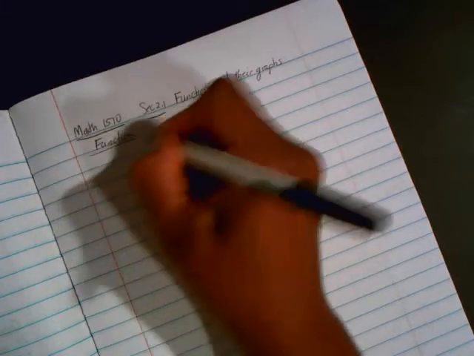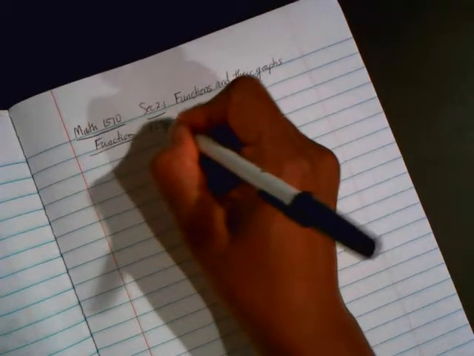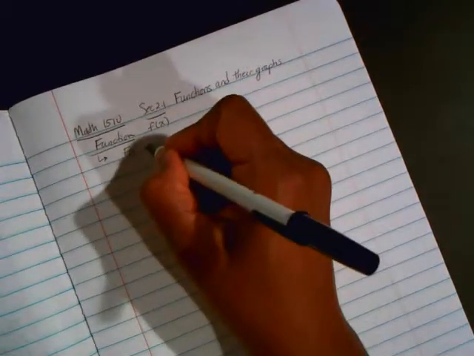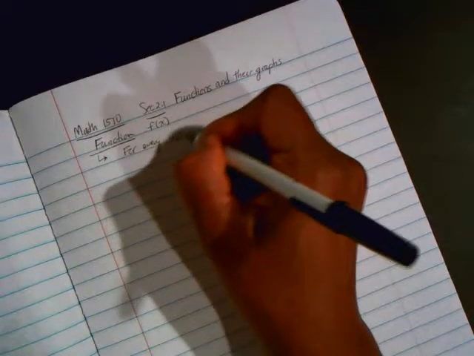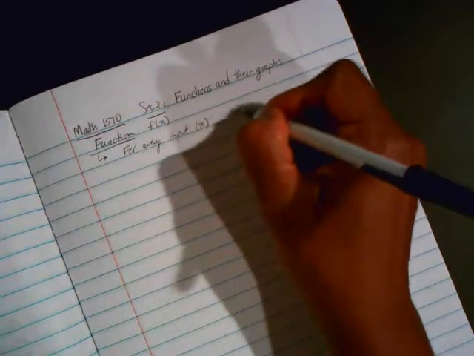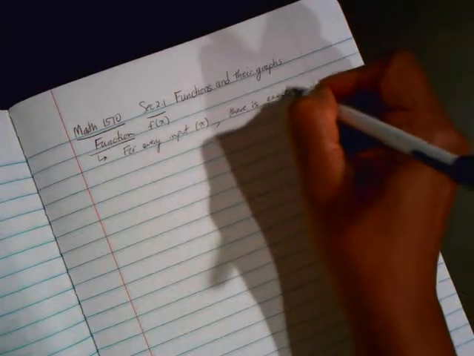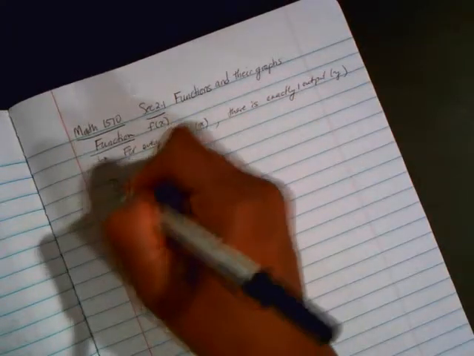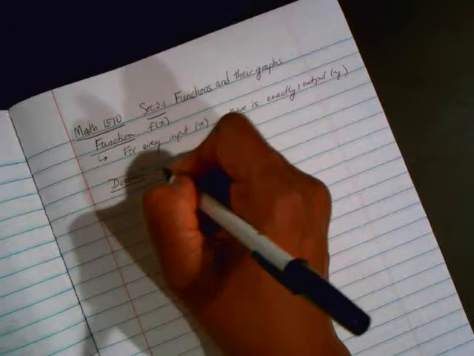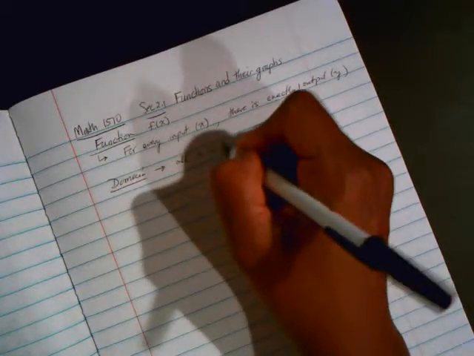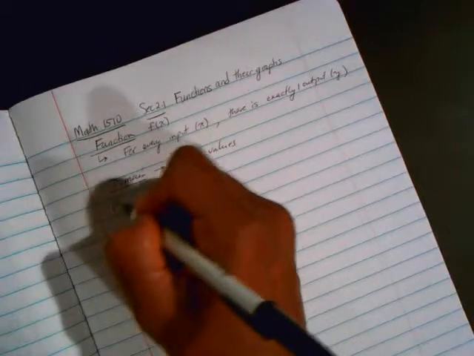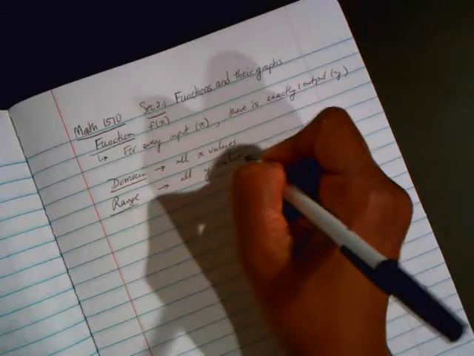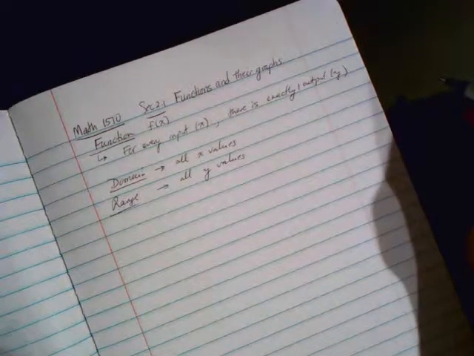A function is denoted typically using f of x notation. The definition of a function is that for every input, that is x value, there is exactly one output. That is the y value. And hopefully you remember what a domain is. The domain of a function is all the x values that make sense, all the input values. And the range is the opposite. It's all the y values that arise from the x values from the function notation.